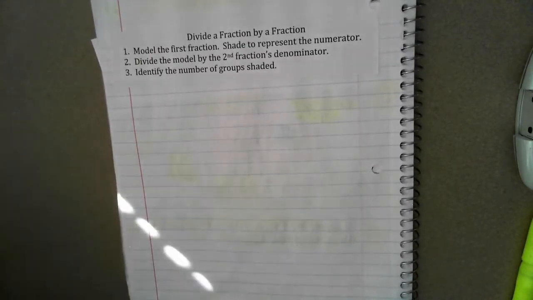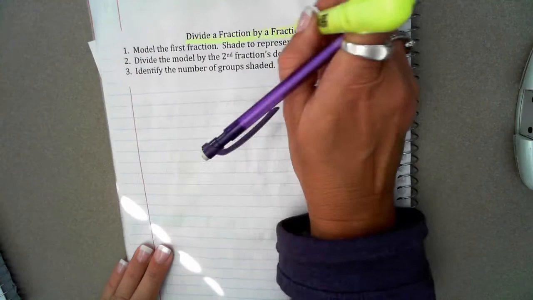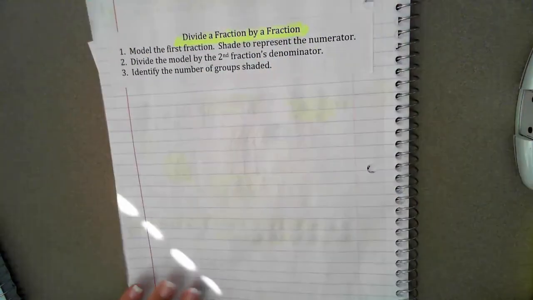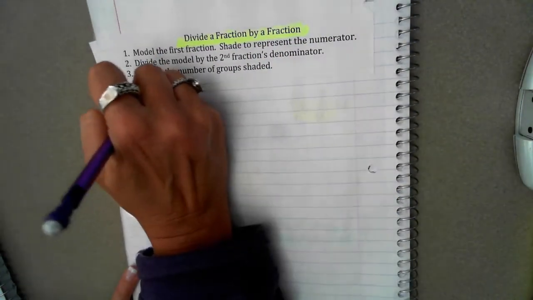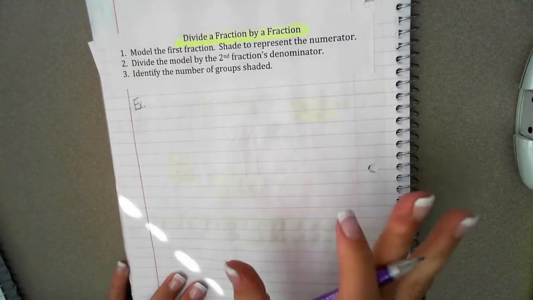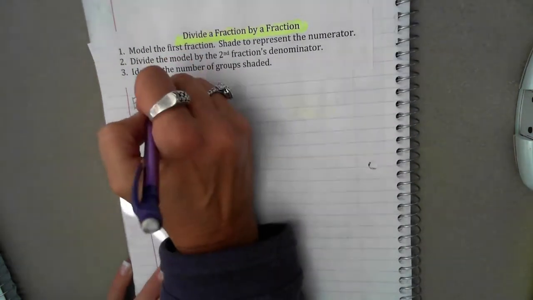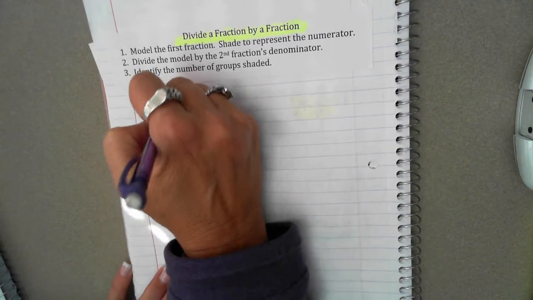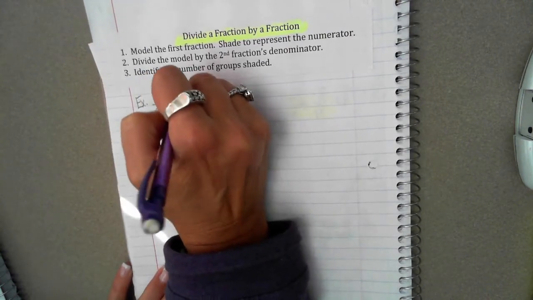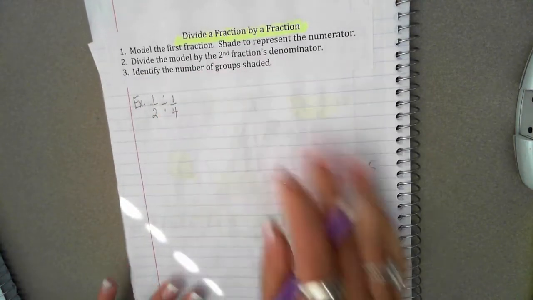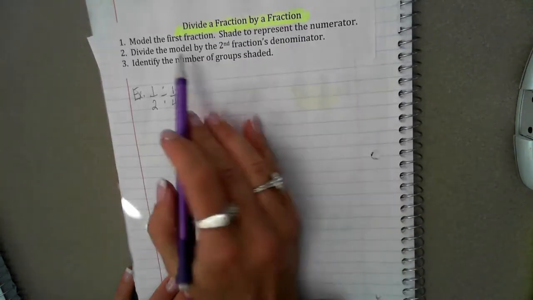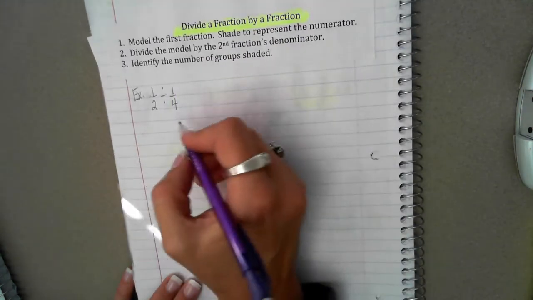Now, this one's a little bit trickier. Okay? So we're dividing a fraction by a fraction. So example 1. And like I said, you can stop this video at any time to pause it and get caught up. 1/2 divided by 1/4.